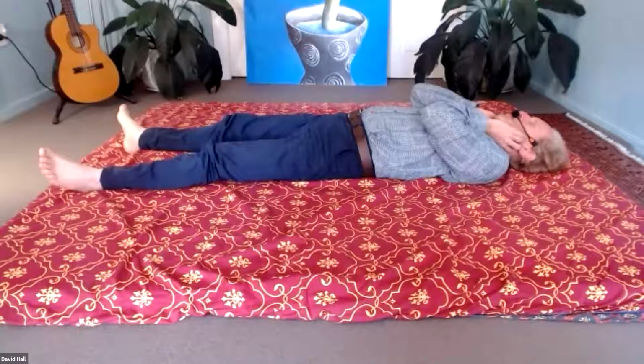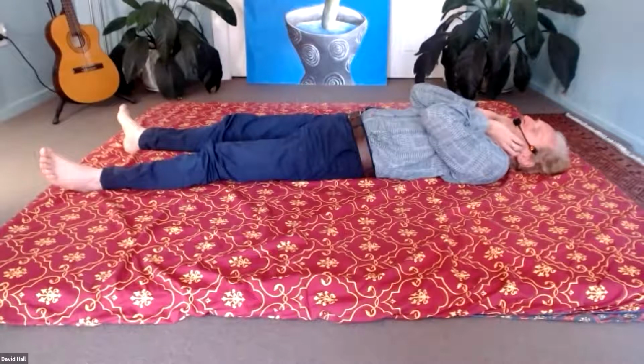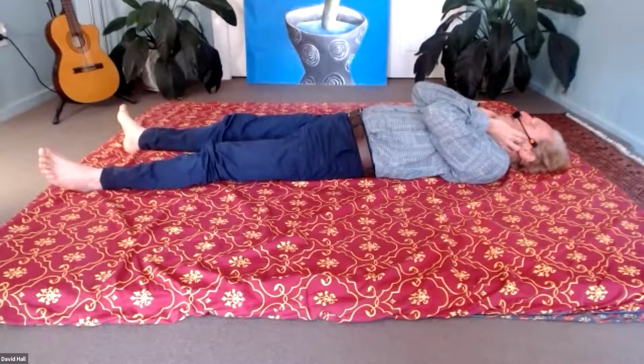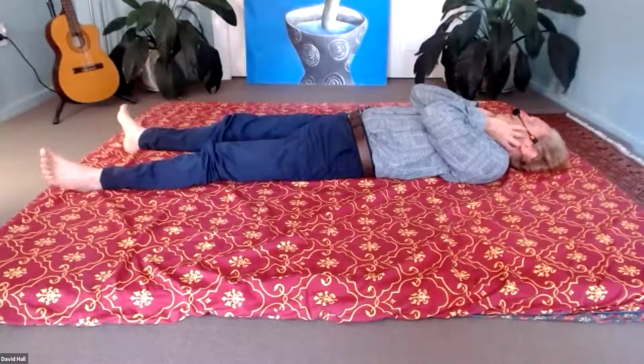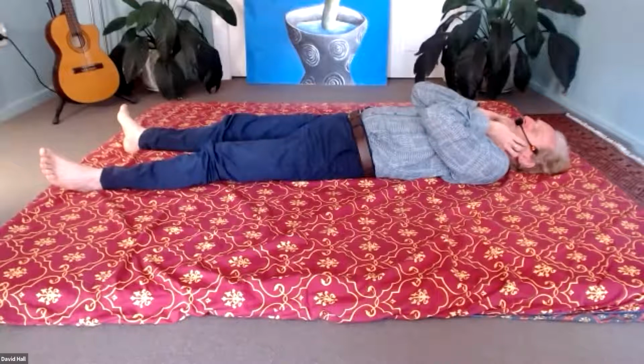So as you're rolling your head, you're feeling your neck turn. And of course, you're holding on to the temporal bones with your fingers, which contain the inner ears. They form part of the sides of the skull, and a part of the base of the skull.